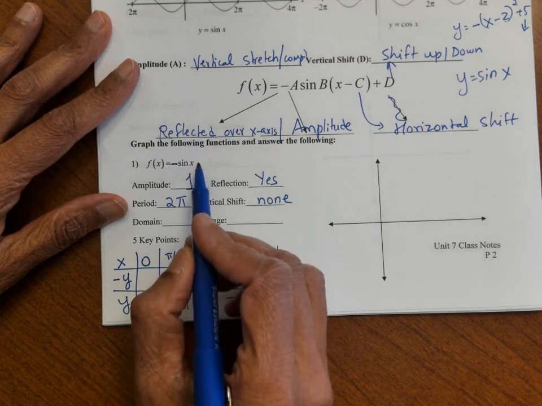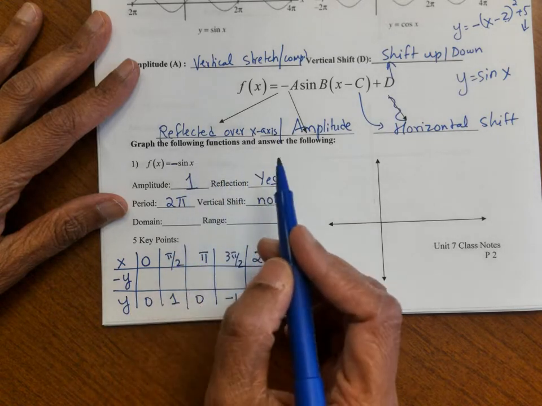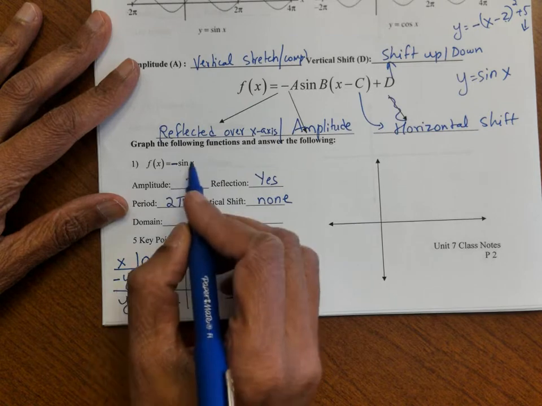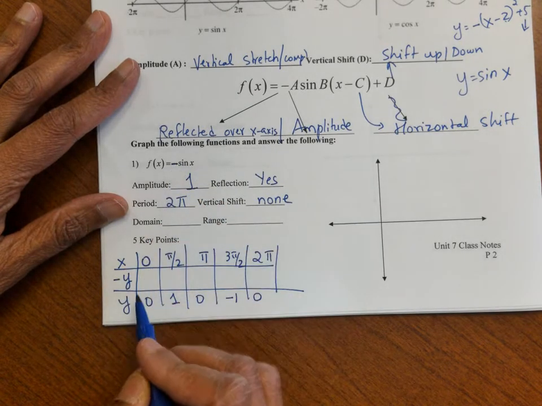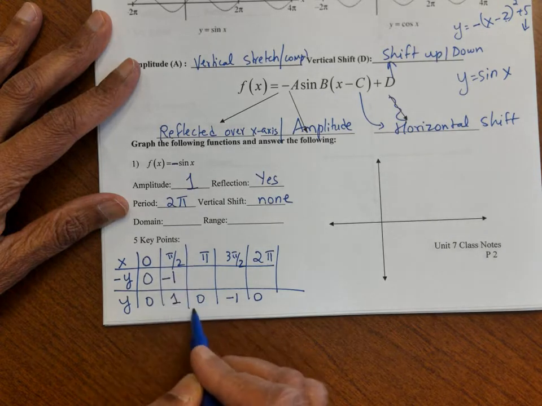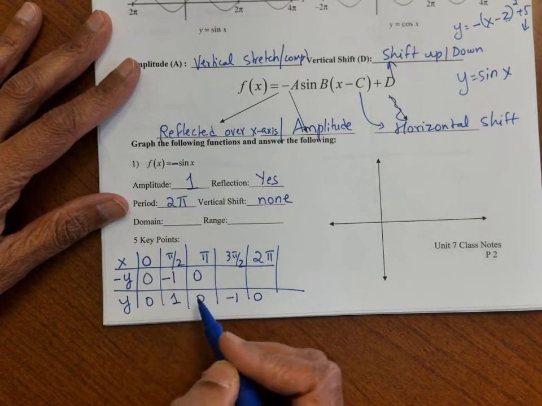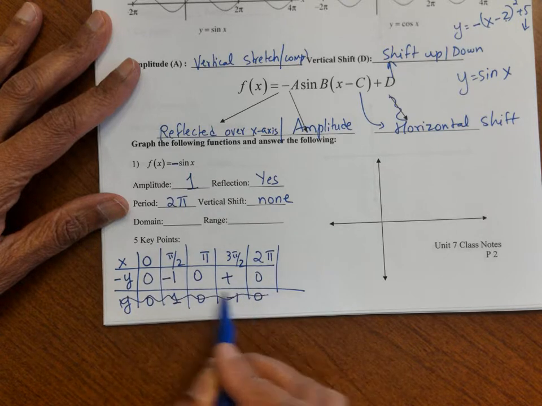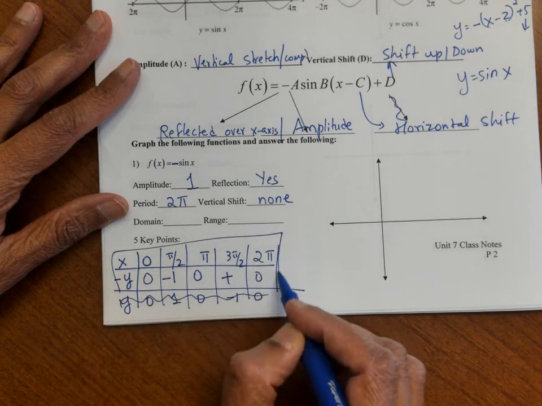So there's no d. Normally a and d are the ones that affect the y, but there's no d here, and there's no a either. There's only reflection, so you just do negative y. So 0, negative 1, because you're doing negative y; 0 stays 0 because negative of 0 is just 0. This becomes positive 1 and this is 0. You don't need these values anymore. You just need this table.